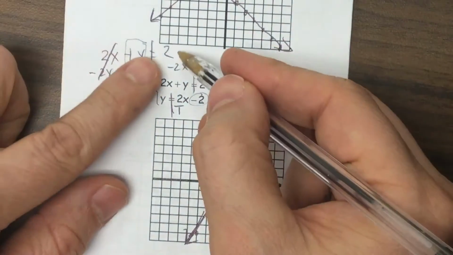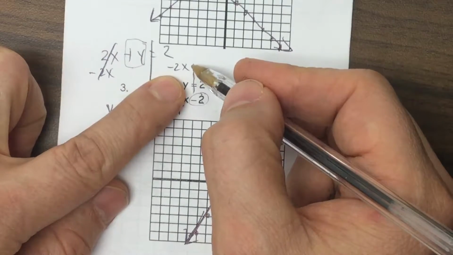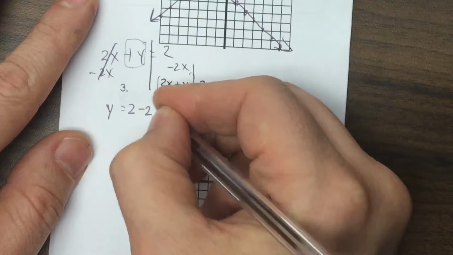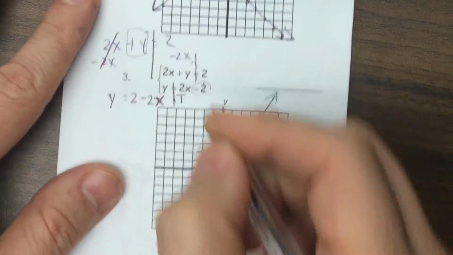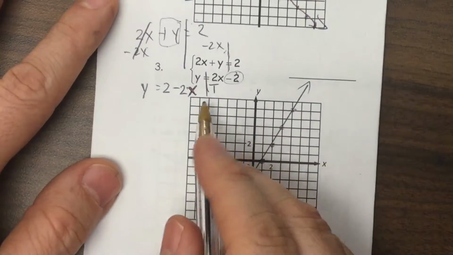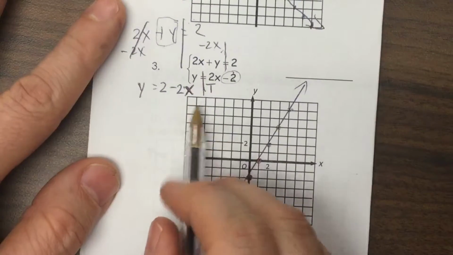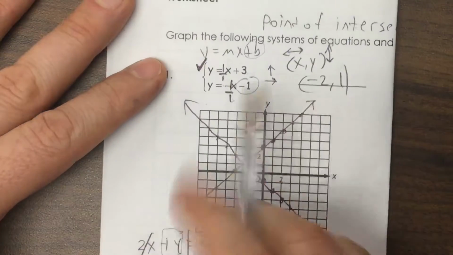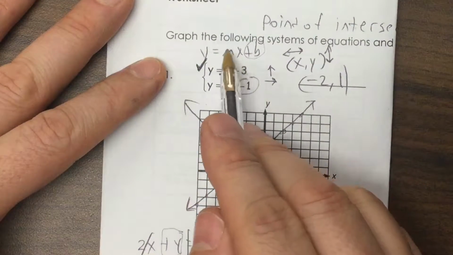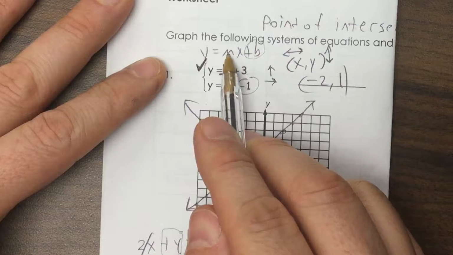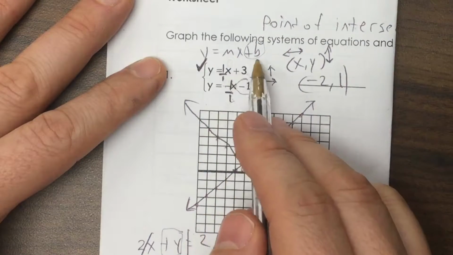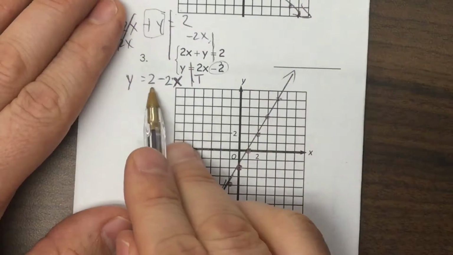On the right-hand side I have 2 minus 2x, and you can write it in any order you want. Okay, let's go ahead and do 2 minus 2x. I'm doing that on purpose, just to remind you guys, the m number is not always the first number. The slope is the number that's with the x. That is the number I'm looking for, my slope. The b is the number by itself. So you could say the m is dating the x and the b is single, or however you want to think of it. Okay, so here's my b value.